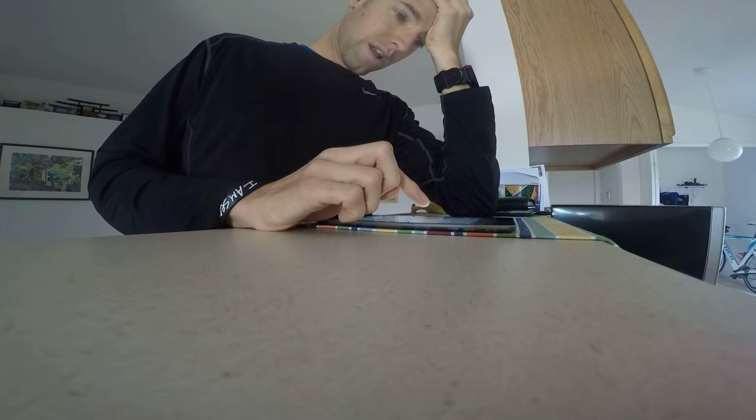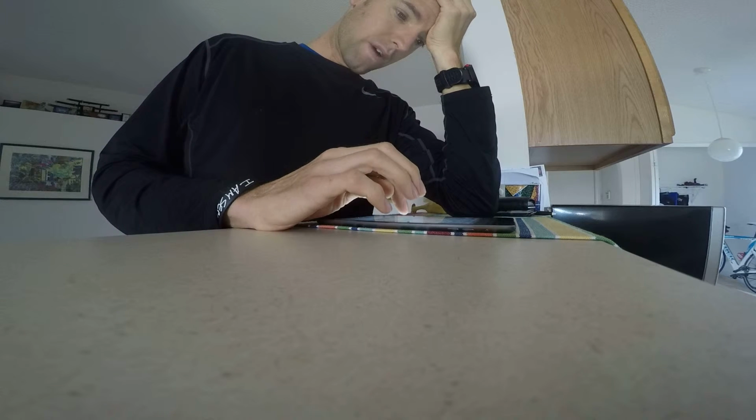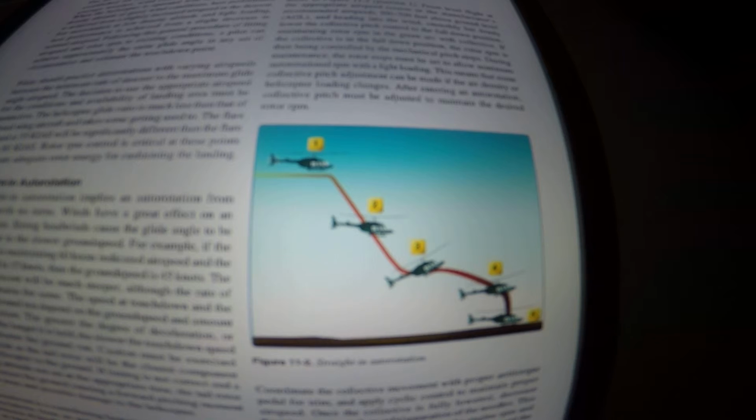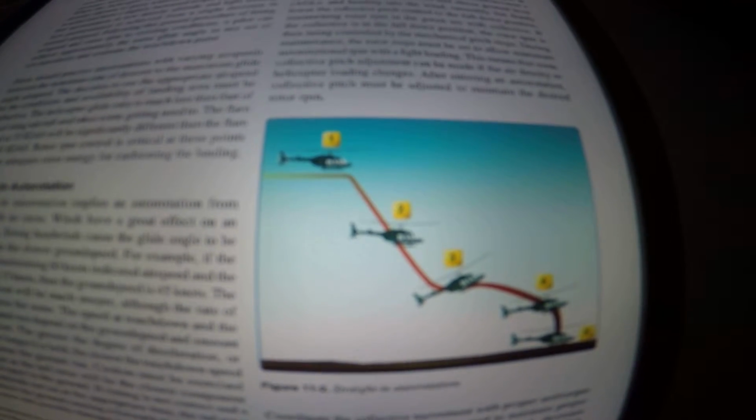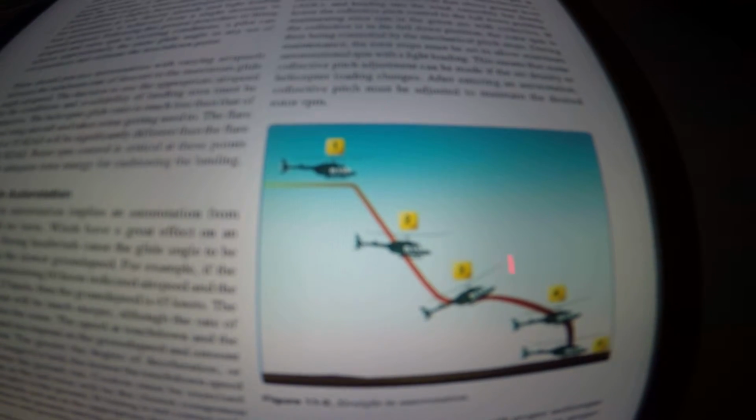Technique. Refer to Figure 11-2, Position 1, from level flight at the appropriate airspeed, cruise, or the manufacturer's recommended airspeed. Straight-in autorotation. Is this 11-2? Yep. At 500 or 700 feet above ground level, AGL, and heading into the wind, smoothly but firmly lower the collective pitch control to the full down position, maintaining rotor RPM in the green arc with collective.